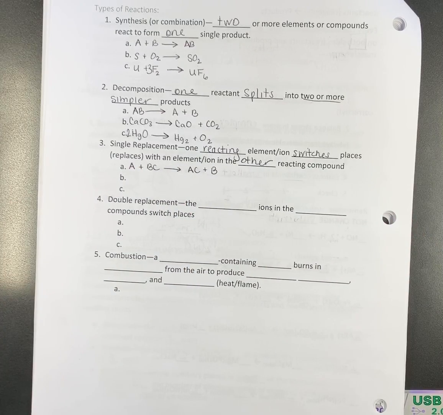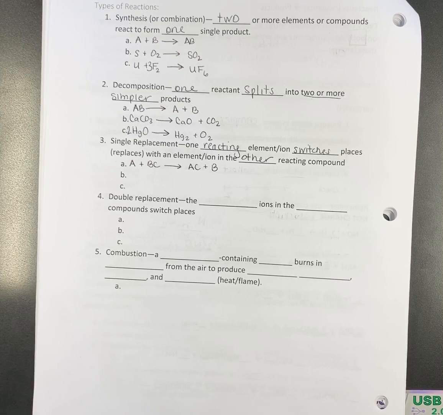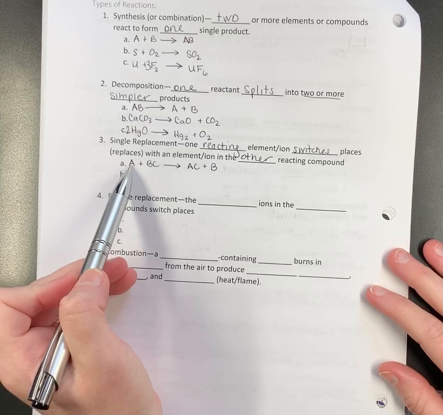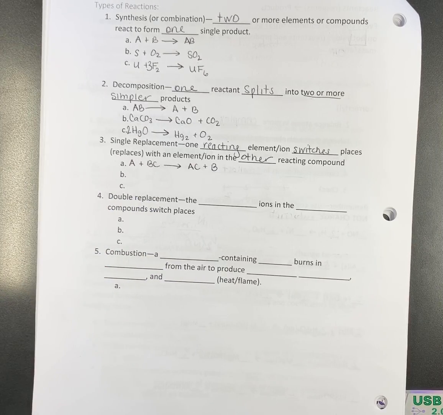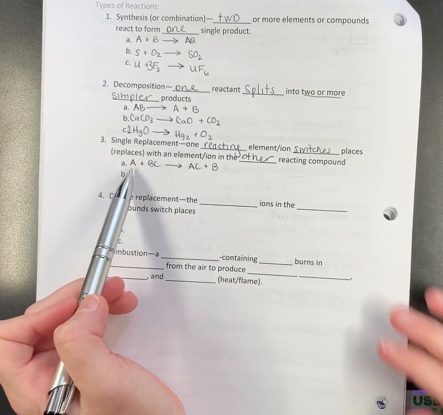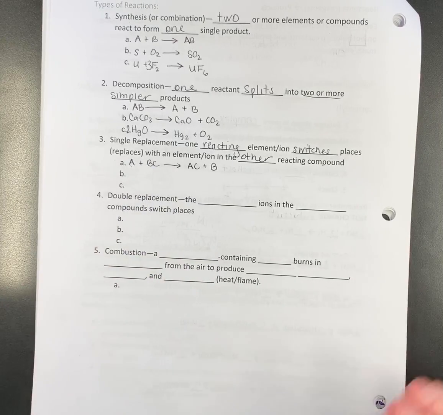Now, how do you know which one switches places? Well, whichever one is by itself, you have to determine, is it going to form a positive or a negative ion? In this generic reaction, I decided it was going to be a positive ion, so it replaced the positive ion in the other compound.